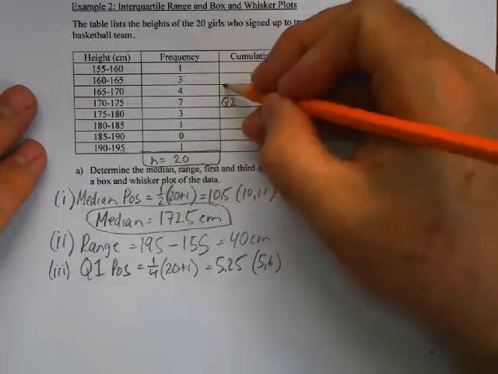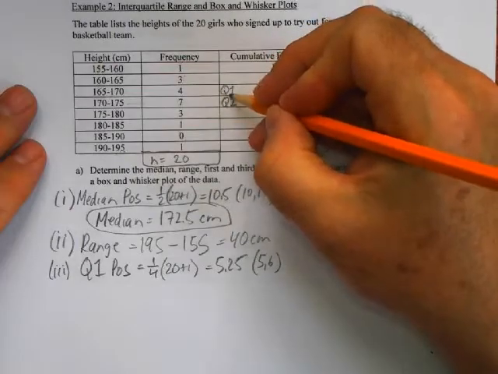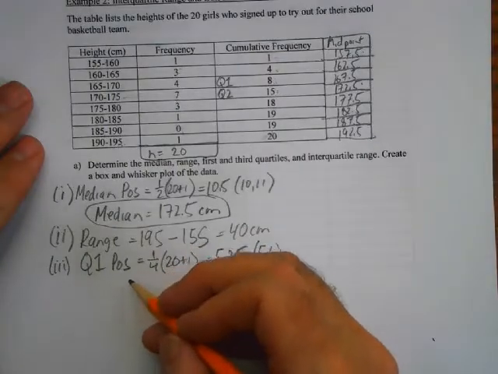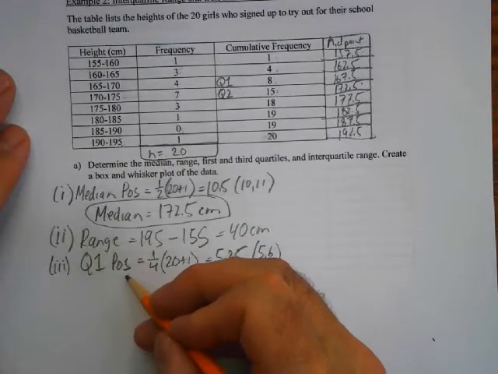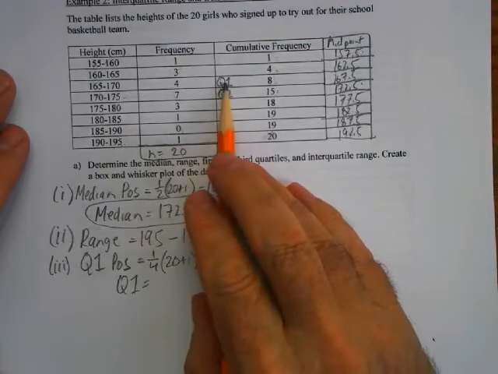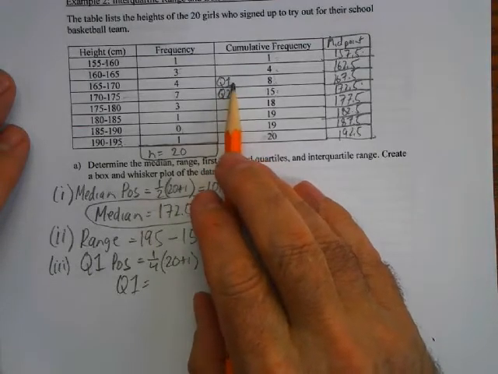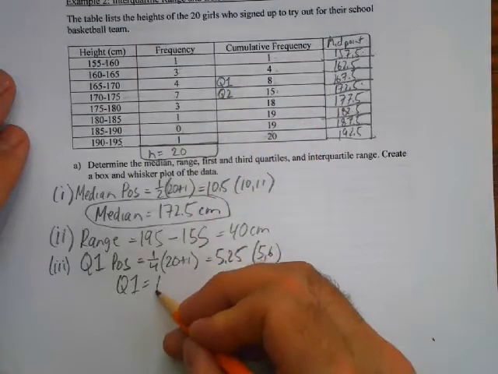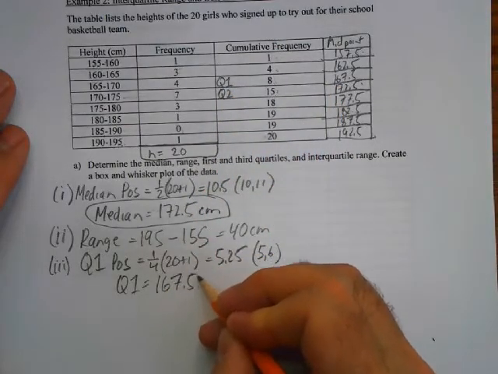Both of our values are in there, so that's our Q1. So in terms of Q1, that's equal to, and again, we use the midpoint for our quartile numbers. So Q1 would be 167.5 centimeters.